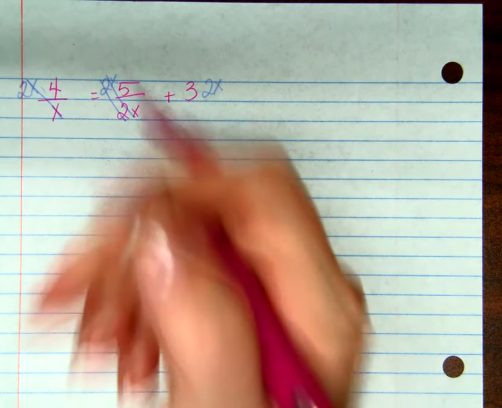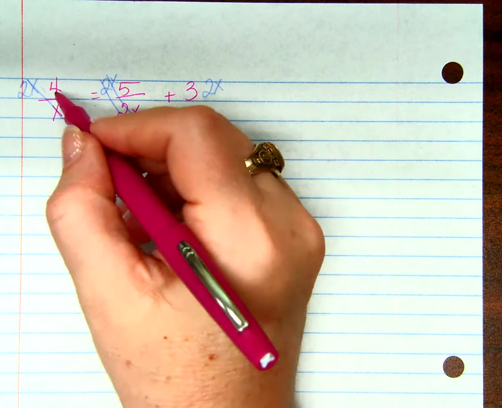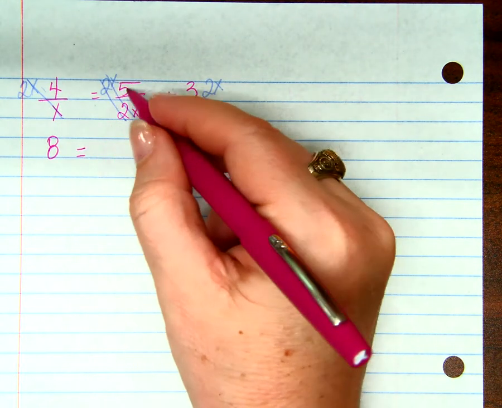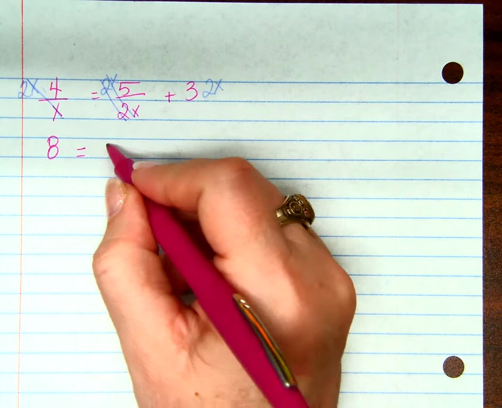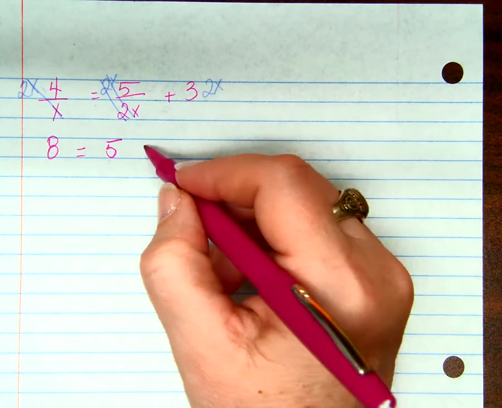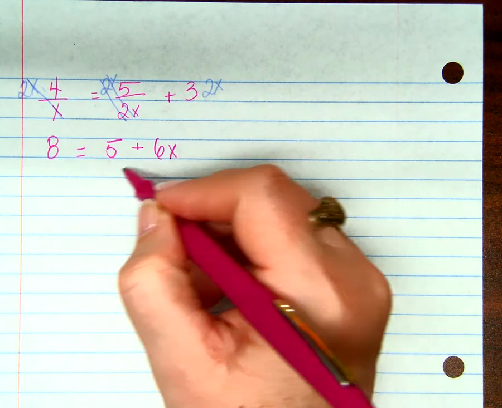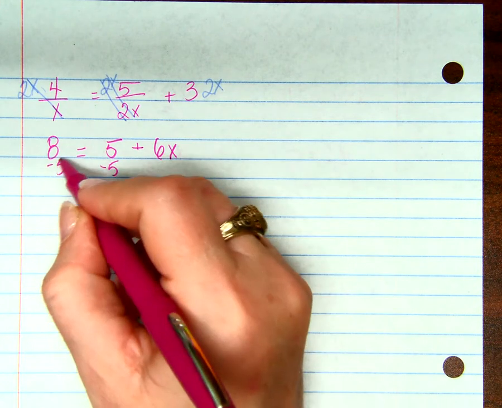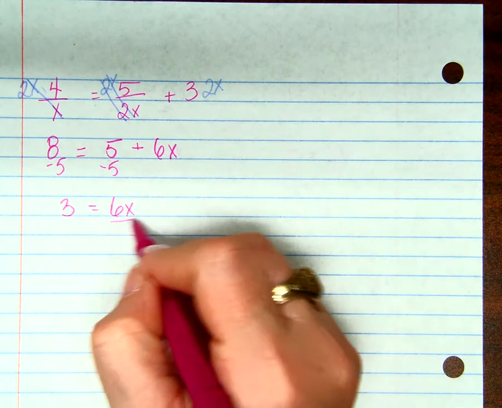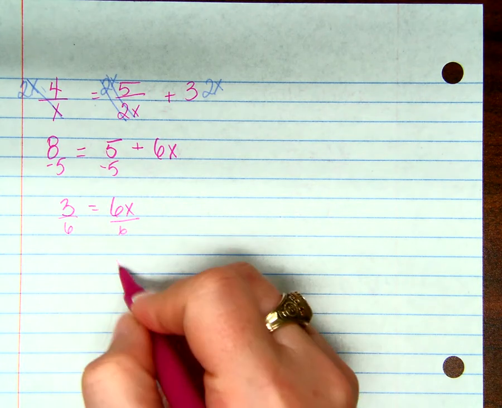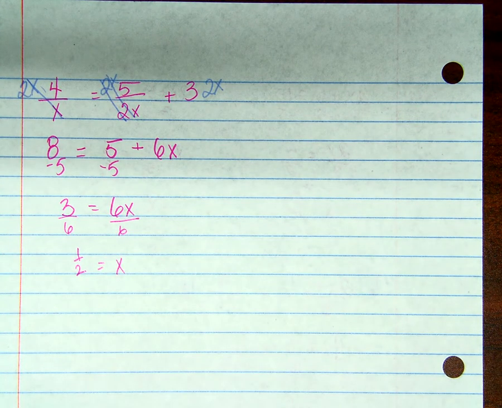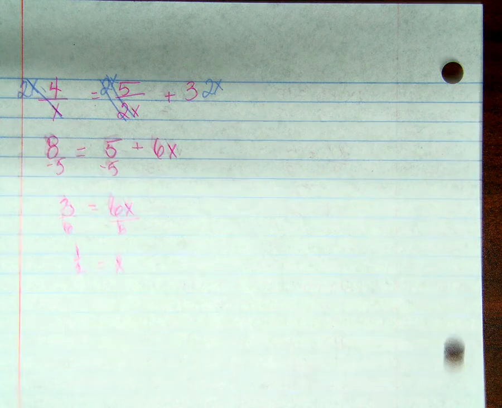In the first fraction, what I have left is 2 times 4, which is 8. In the second fraction, the 2's and the x's both simplify, so I just have a 5. And here I have 3 times 2x, which would be 6x. When I subtract 5 from both sides, it gives me 3 equals 6x. Solving for x, I just divide both sides by 6, so x is 1/2. Does that make sense? Okay.